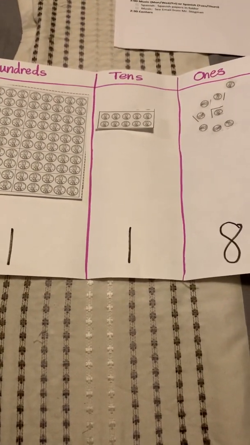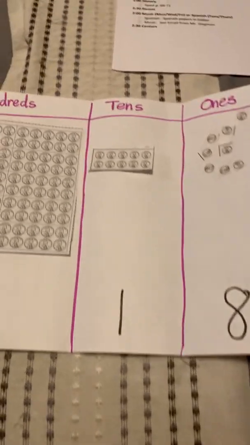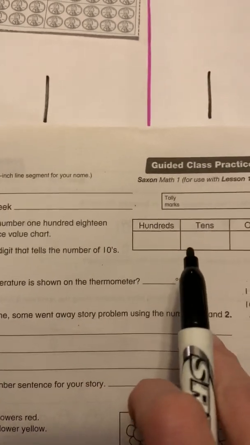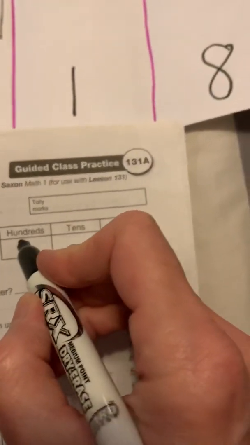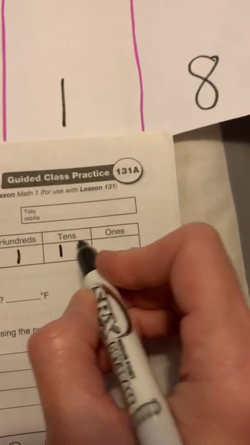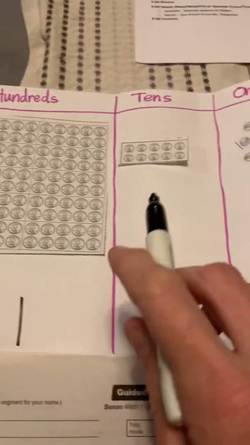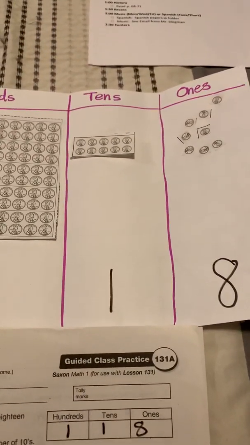And you may think, why did I pick 118? Well, the reason why I did is because at the top of the paper today, it says that you need to write 118. And so when we write that, we'll get to that. I'm going to write 118 like this. And this is a way to see it with pennies, to see what it looks like.